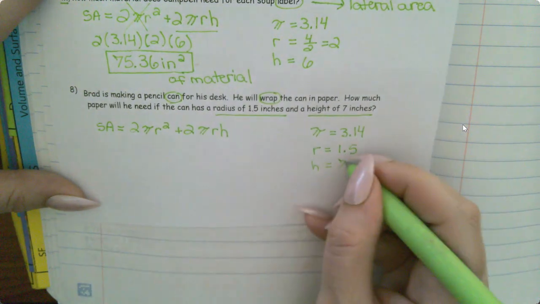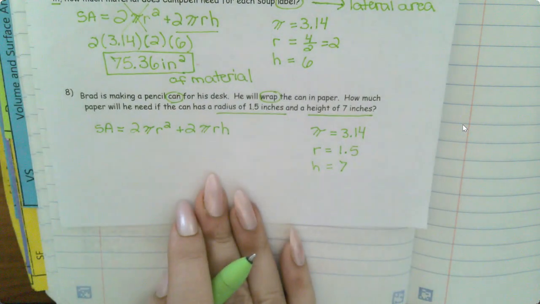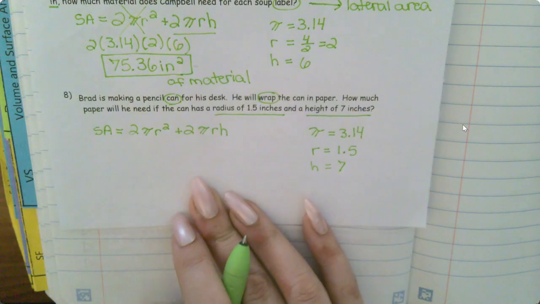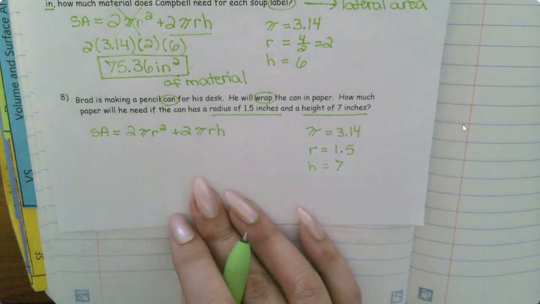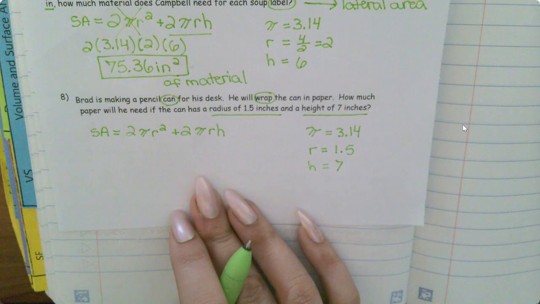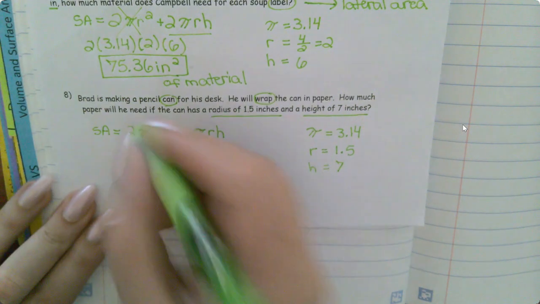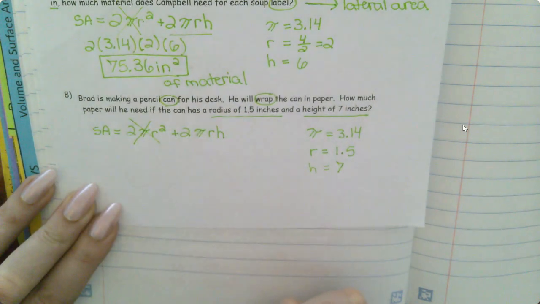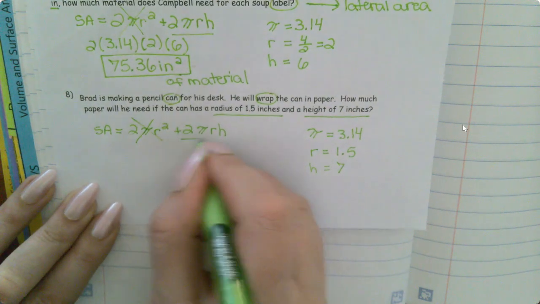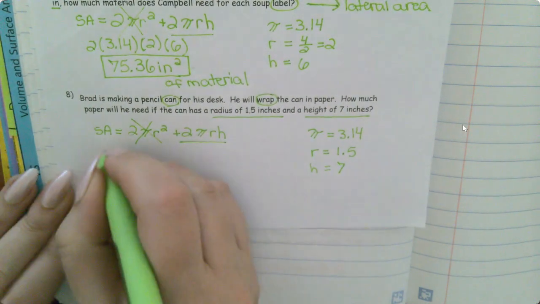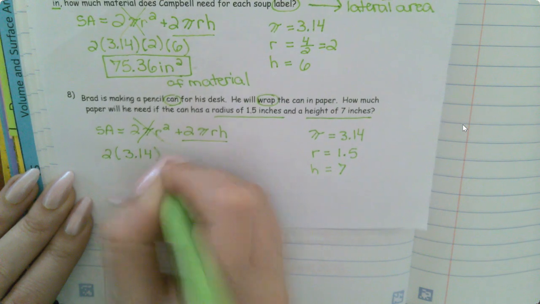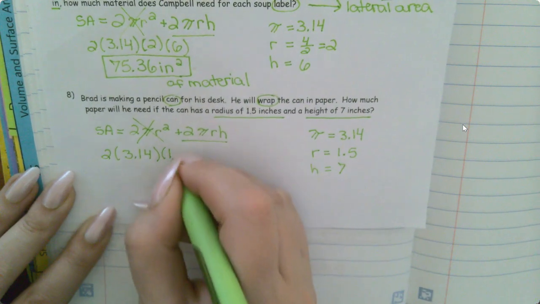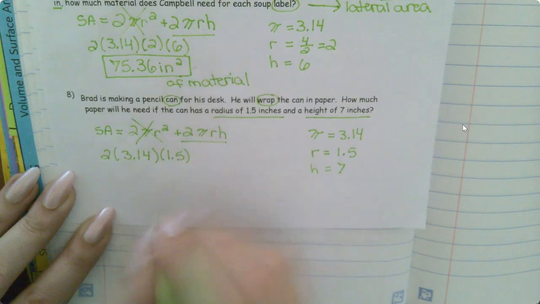If I'm going to cover the pencil can with paper, like to decorate it, am I going to cover the top and the bottom? Nobody's going to see the bottom, and if you cover the top, you have to poke a hole in it every time you put a pencil in. So this is, again, we are just solving for the lateral area. We are not going to cover the top and the bottom. So we cross out that part of the formula. We're just using this part. So what we're calculating is 2 times pi, which is 3.14, times a radius of 1.5, times a height of 7.